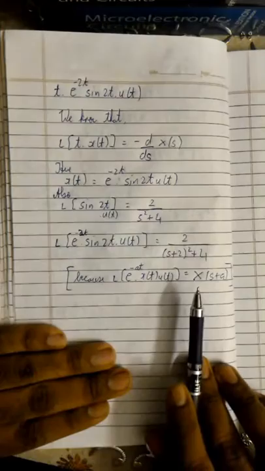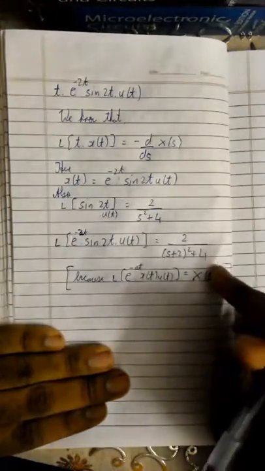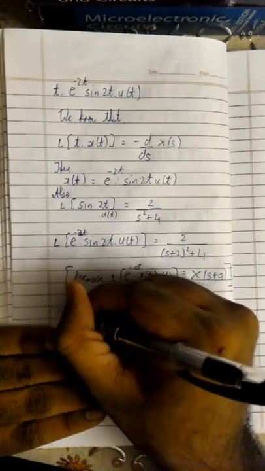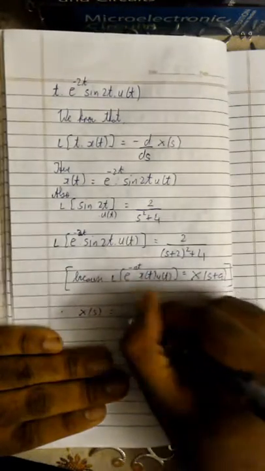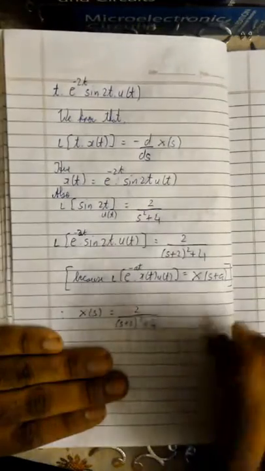Okay, so now you need to differentiate this. X of s is equal to 2 by s plus 2 the whole square plus 4.